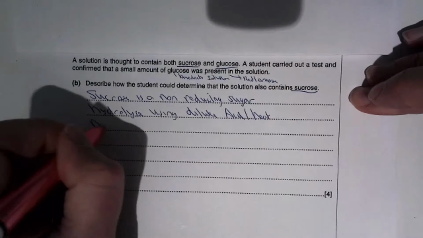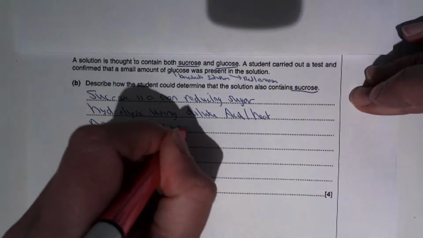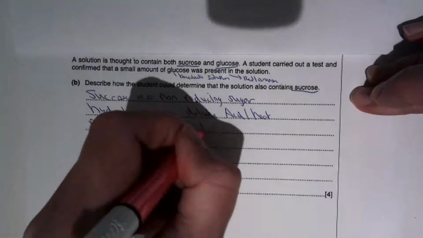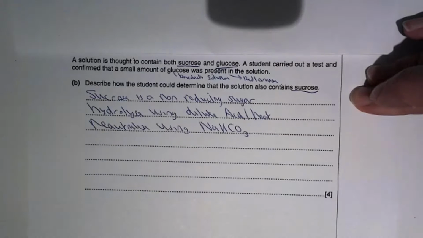We then need to neutralize using sodium hydrogen carbonate. Right, so that will have turned it into a reducing sugar.